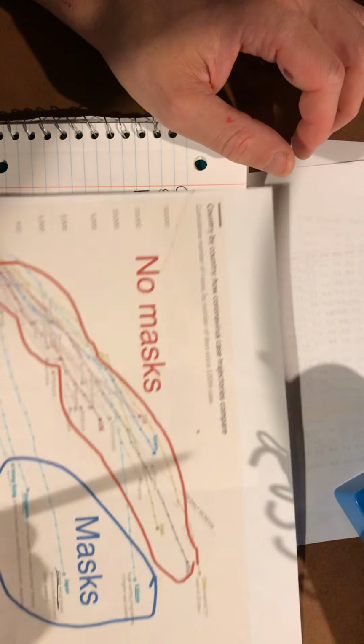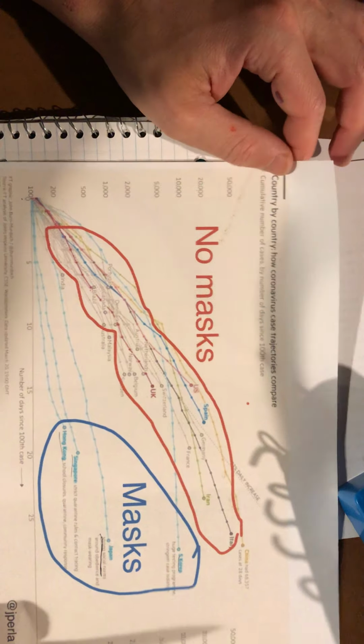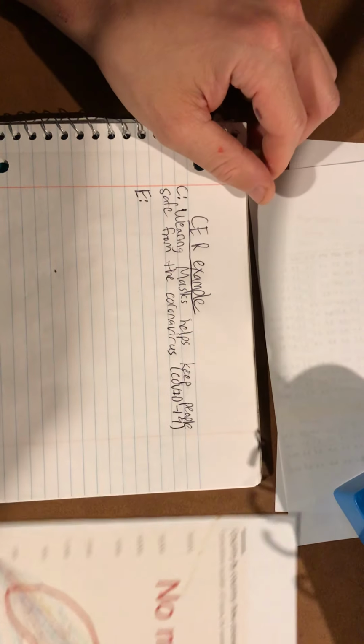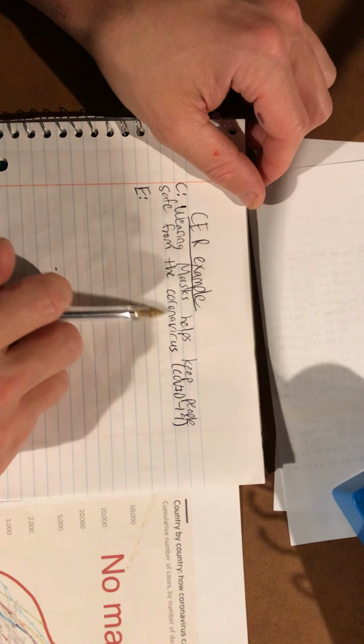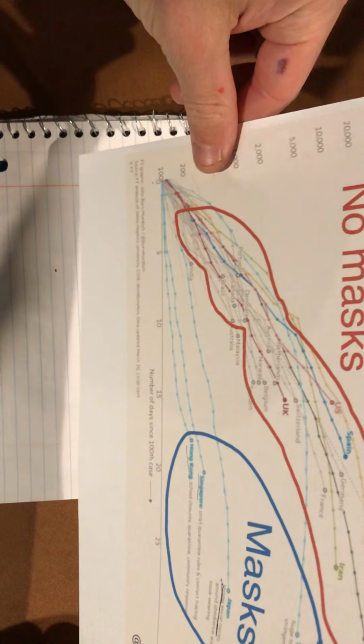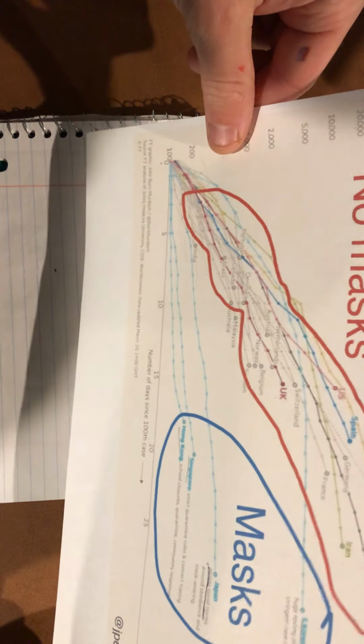So, maybe, you could say, oh, there's other factors too besides the masks, and that's a good argument. But then you could write your own CER, but I'm going to write my CER that wearing masks make it more safe, right? As my children yell at each other upstairs. It's okay. This is what quarantine's all about.